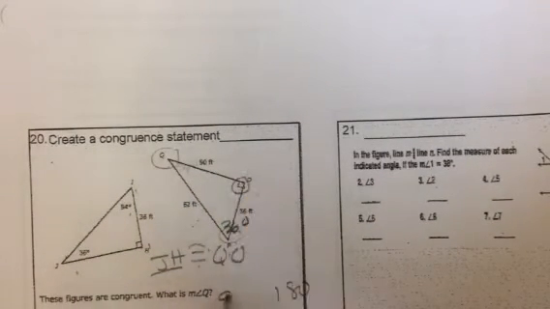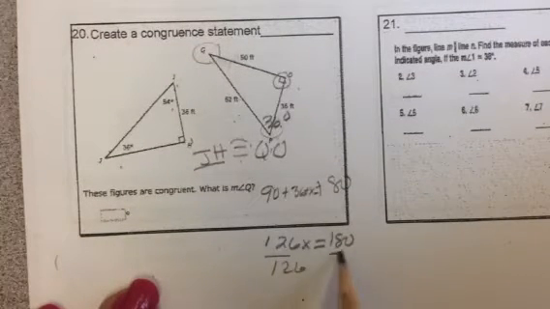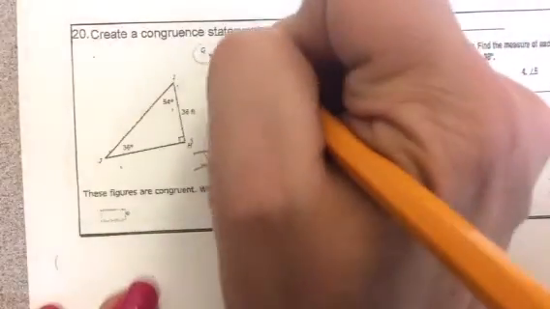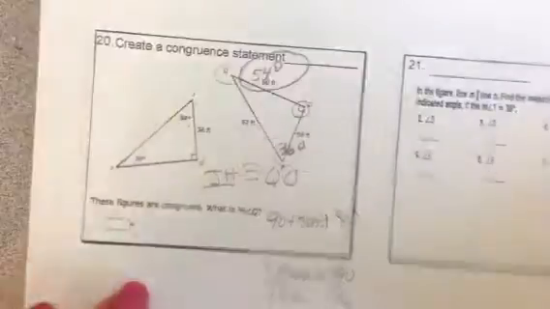So we have 90 degrees plus 36 plus X equals 180. So your total is going to be 126 plus X equals 180. Divide by 126, divide by 126, X is equal to 54 degrees. So that is your answer.